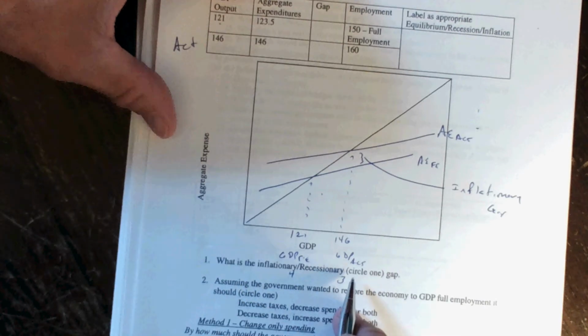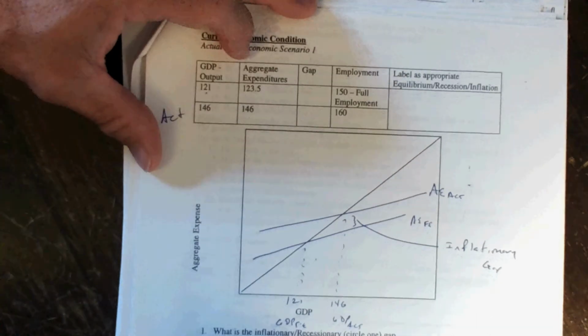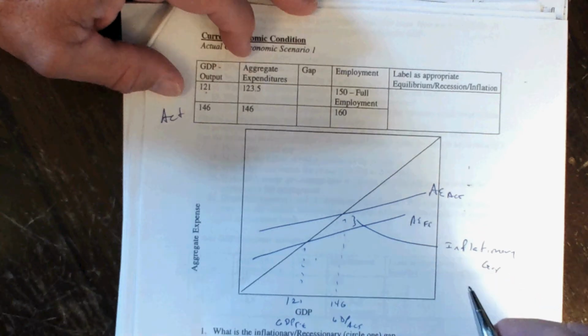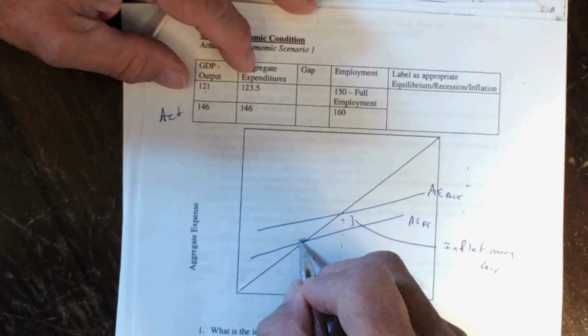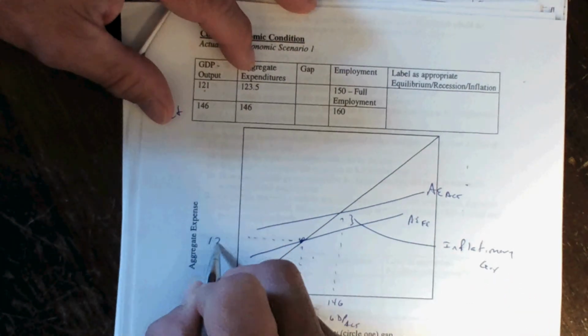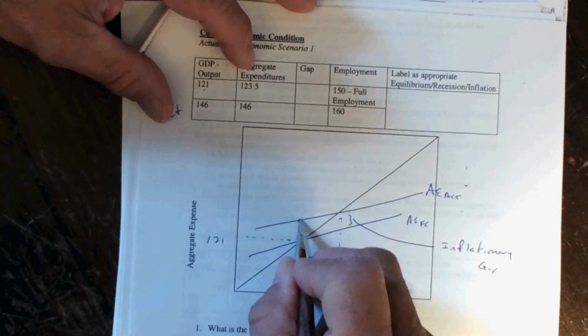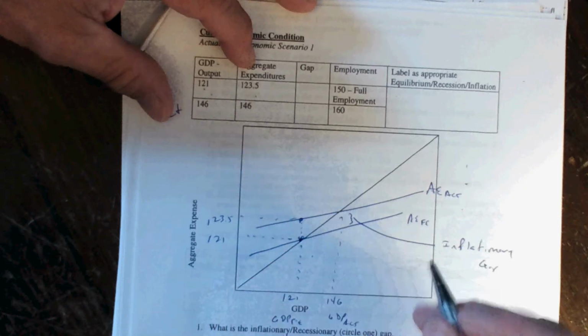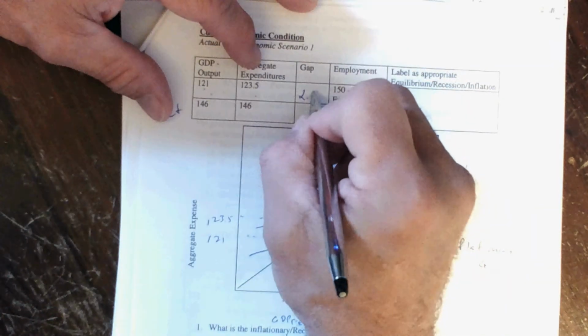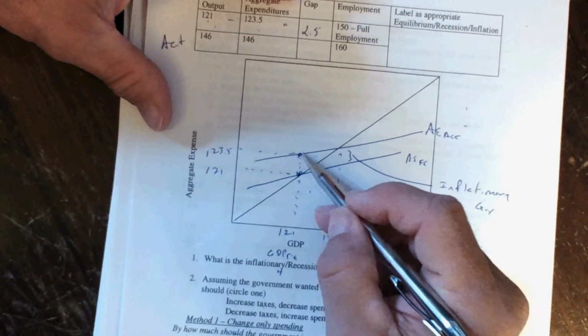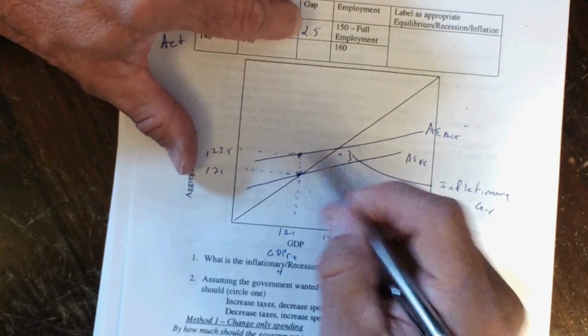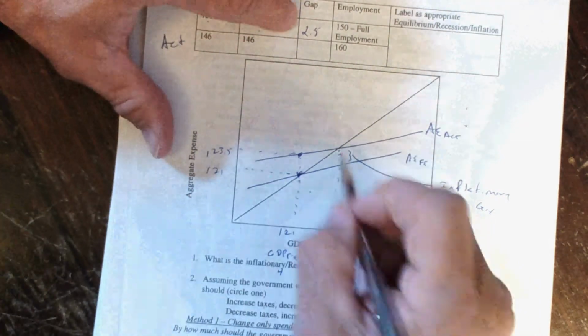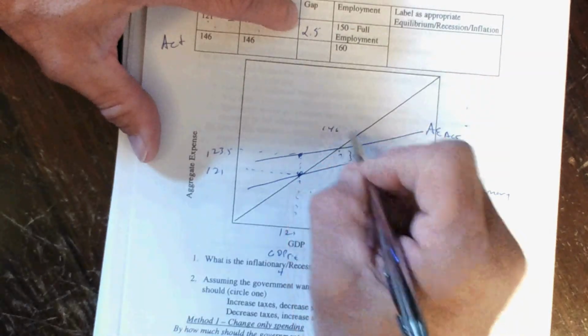What is the inflationary or recessionary gap? If we go from this point, which is 121 and 121, and go up to this point, that will be 123.5. The recessionary gap is 2.5. In other words, the government's going to have to try to lower this line by 2.5 from here. Actually, you measure it here, but you go from here to here. This is 146, 146.